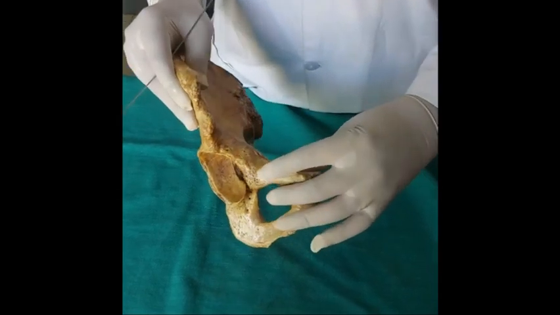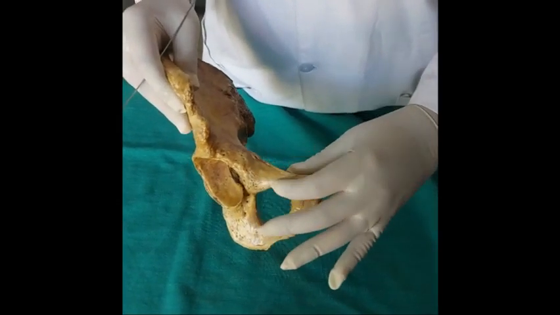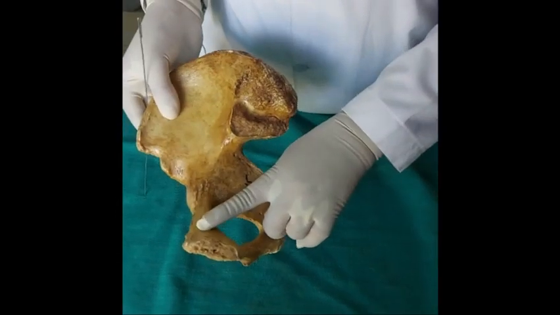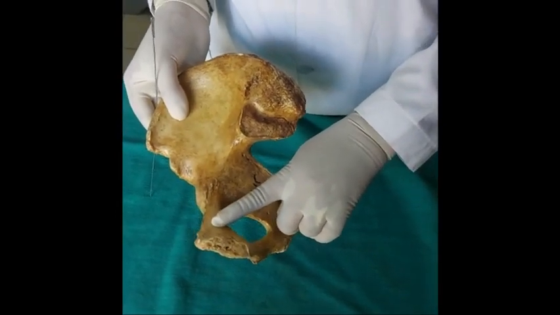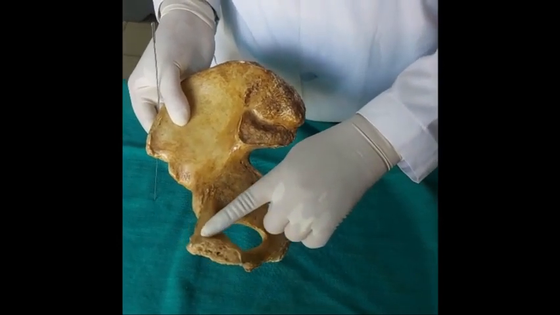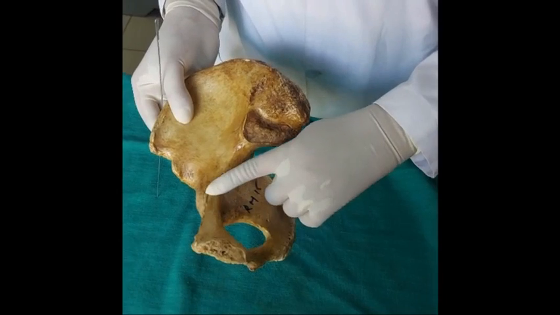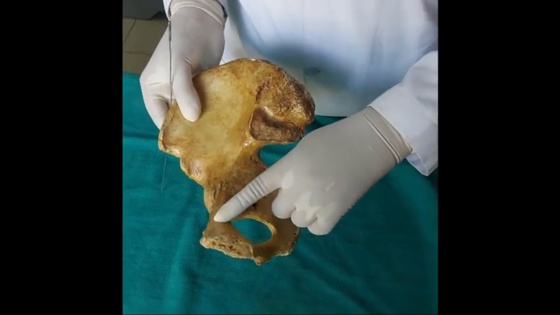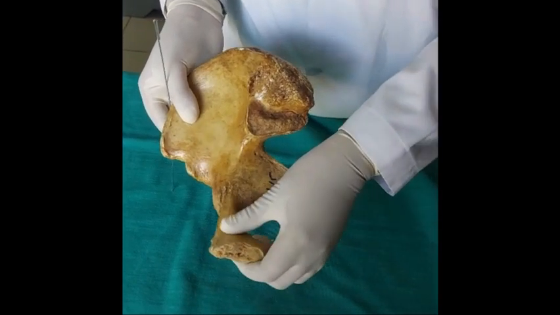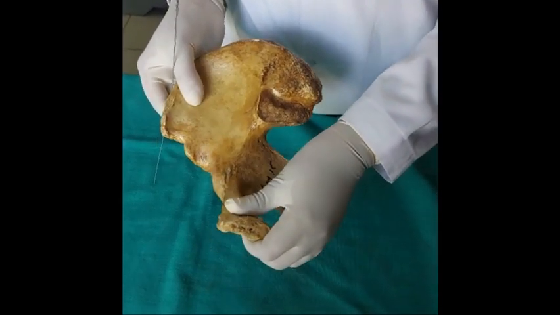Pectineal surface, from the upper surface pectineus muscle gets origin, and the posterior pelvic surface between the pectineal line and the inferior border continues medially to form the pelvic surface of the pubis, and it is covered by the peritoneum. So it is smooth, it is normally covered by the peritoneum.